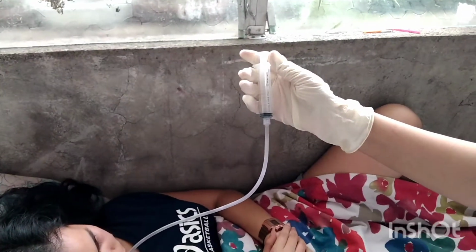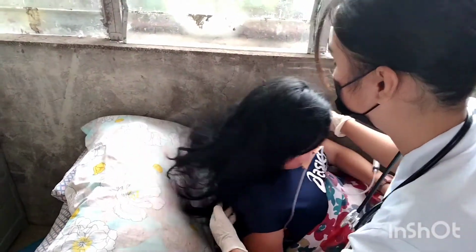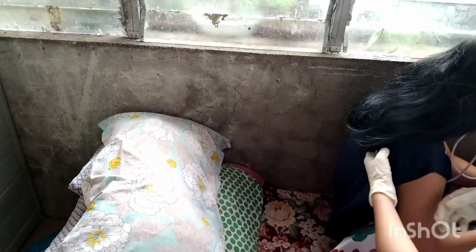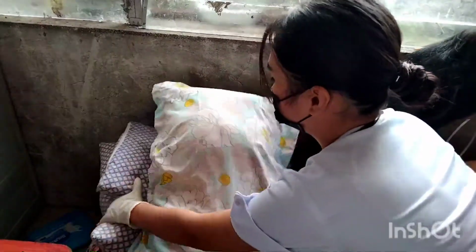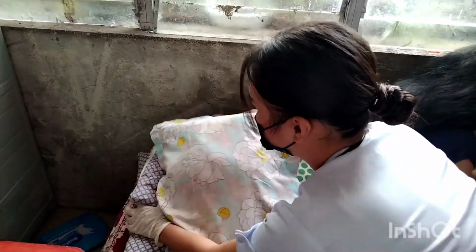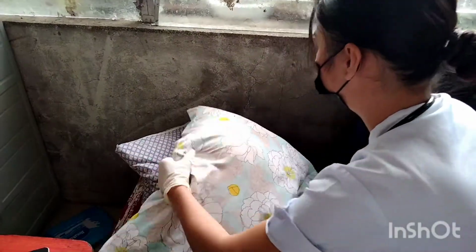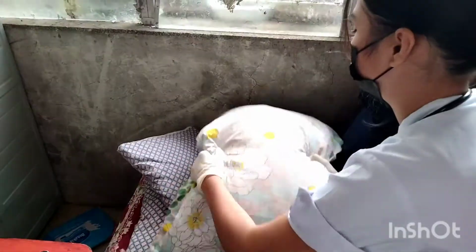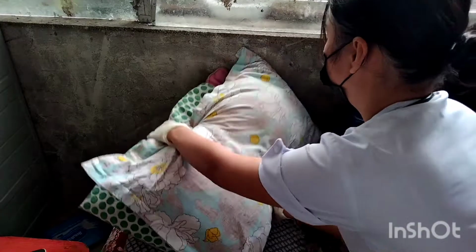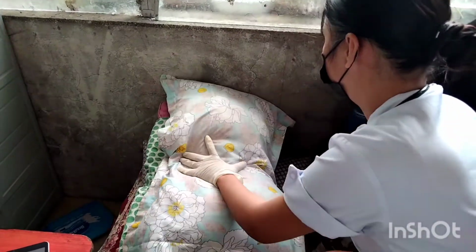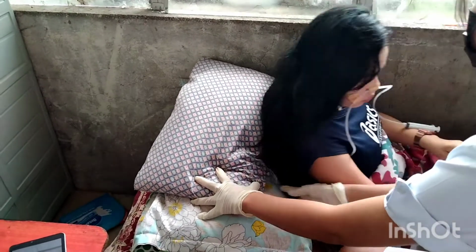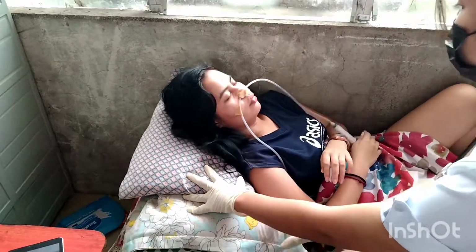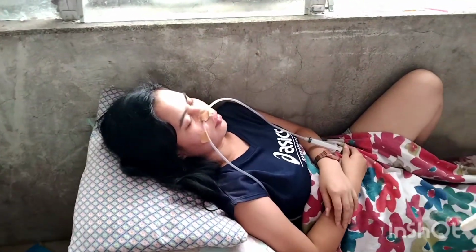Step number 4 is to place client in high Fowler's position or elevate head of bed 30 degrees. If a sitting position is contraindicated, a slightly elevated right side lying position is acceptable. Elevated head helps prevent aspiration. These positions enhance the gravitational flow of the solution and help prevent aspiration of fluid into the lungs.